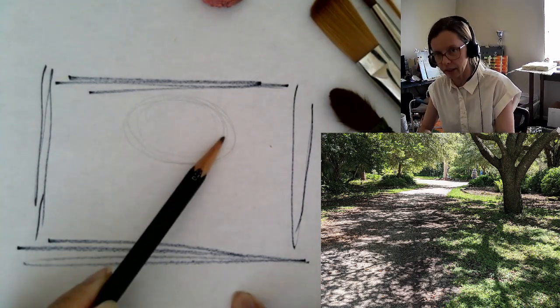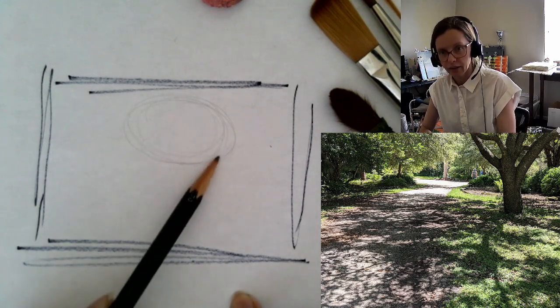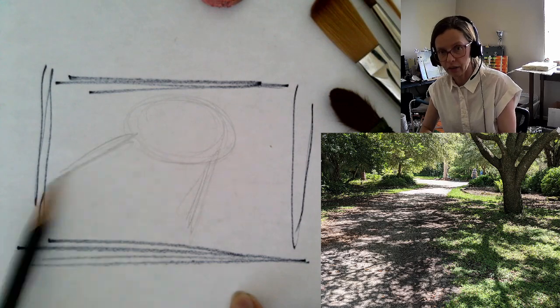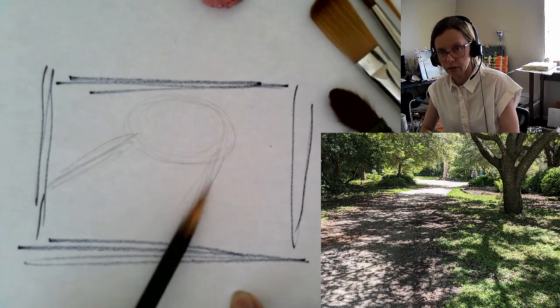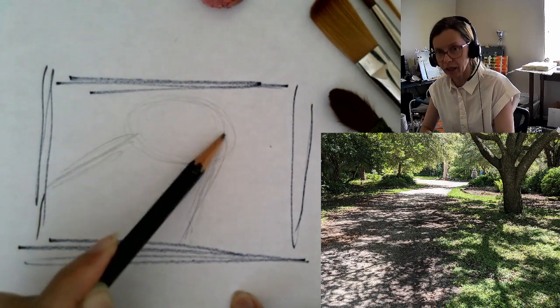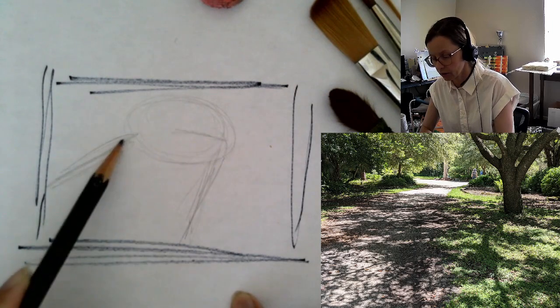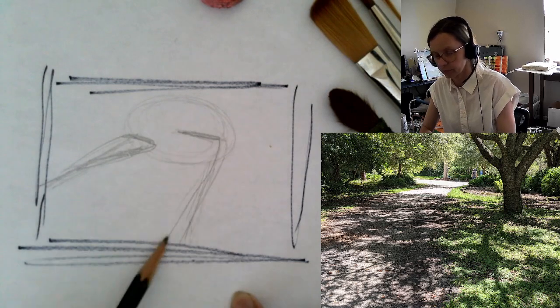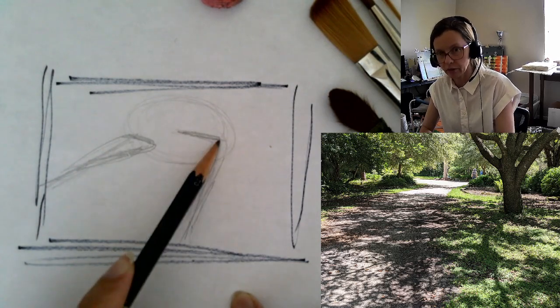And then it's like, oh wait, there's a path that's going up in here. Okay, and the path curves around. There's a little person right here.